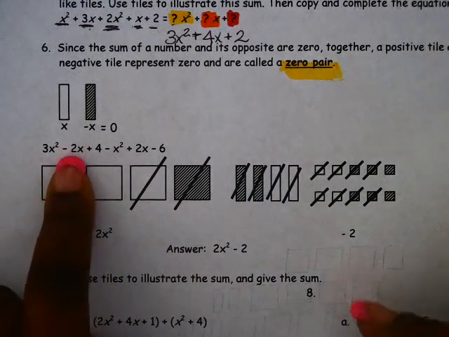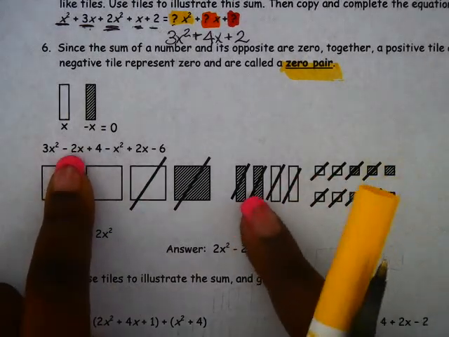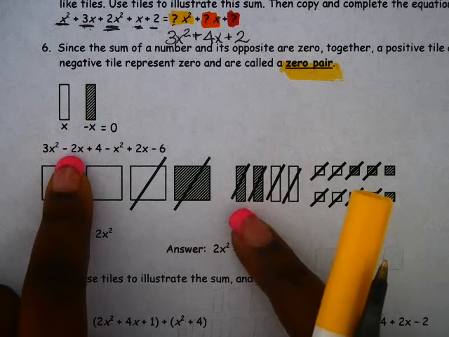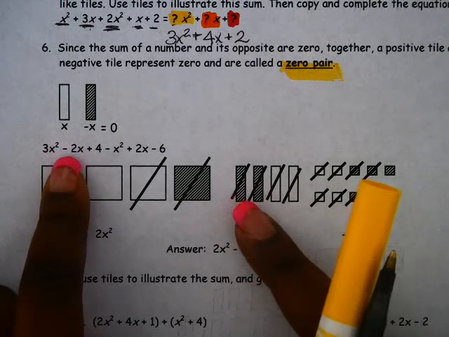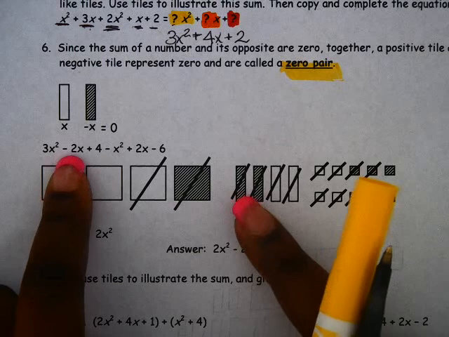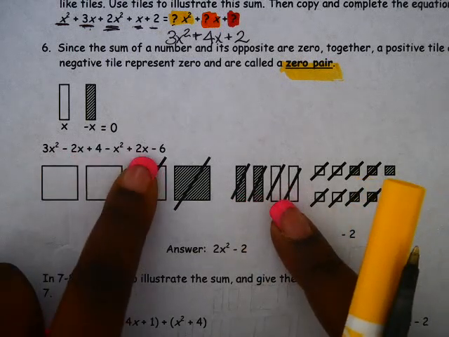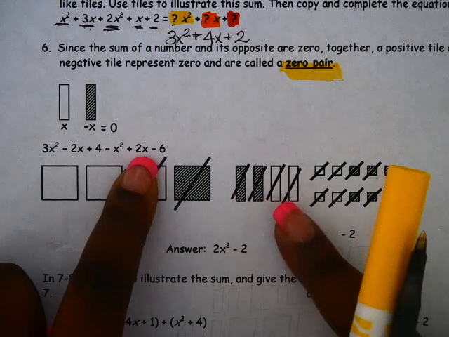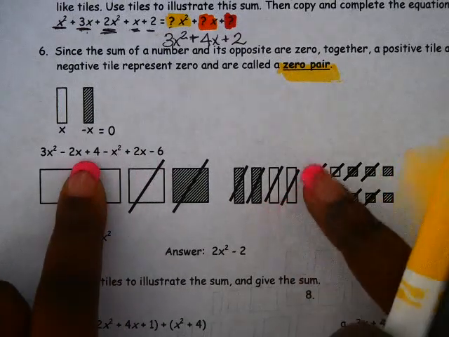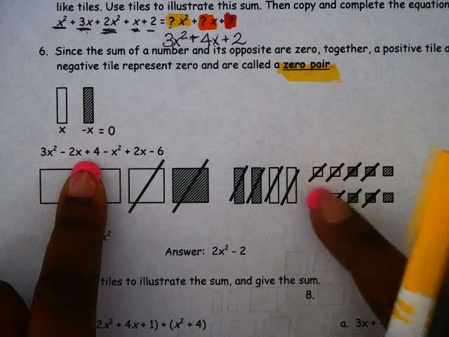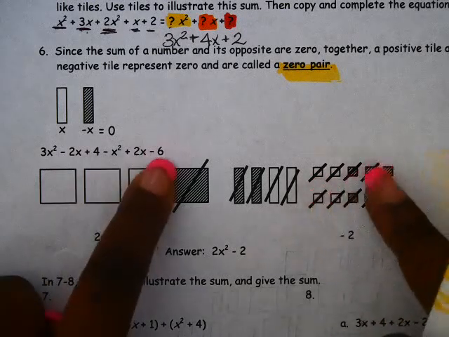Then 2 negatives, and remember, a subtraction is a negative, that we are now combining. So 2 negative x's, and then we have 2 positive x's represented by the tiles here. Then we have 4 positive 1s and 6 negative 1s.